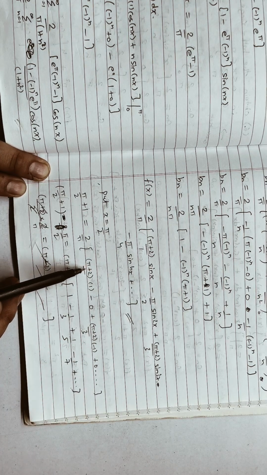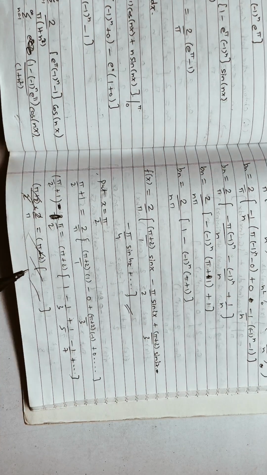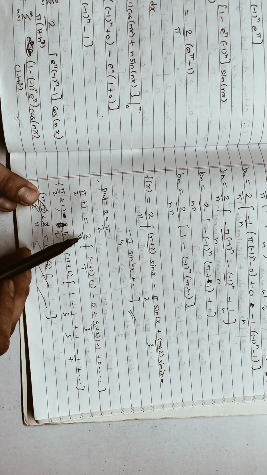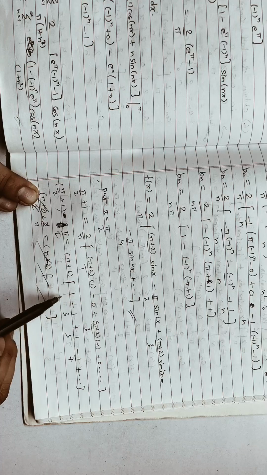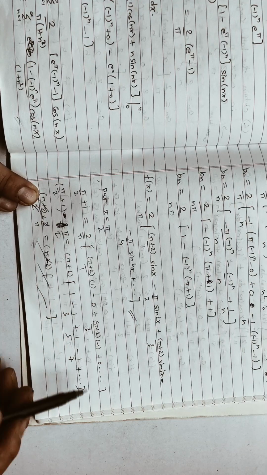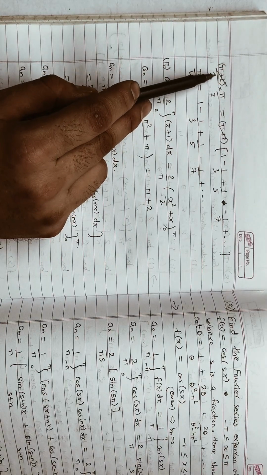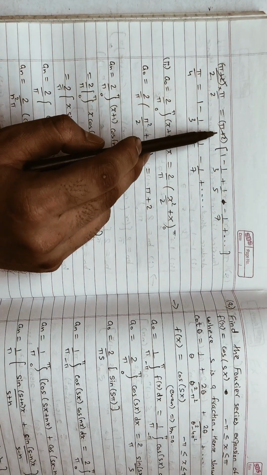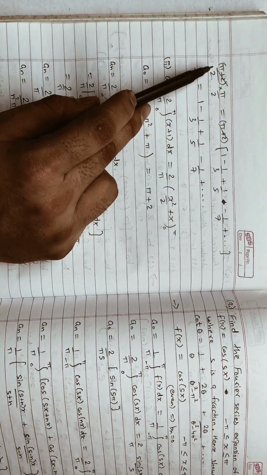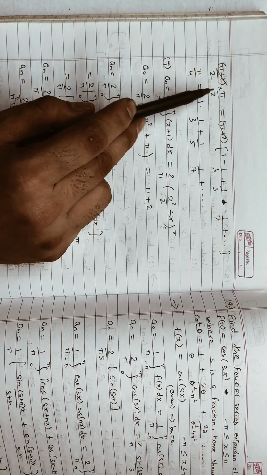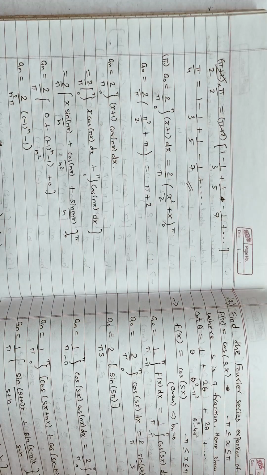So I am taking pi plus 2 common here. So pi by 2 equal to pi plus 2 into this bracket term, which is 1 minus 1 by 3 plus 1 by 5 up to infinity. So this will give me pi plus 2 upon 2 into pi by 2, pi plus 2 and this bracket term. So pi plus 2 is cancelling out. I will be left with pi by 4 is equal to this thing, which we have to show.